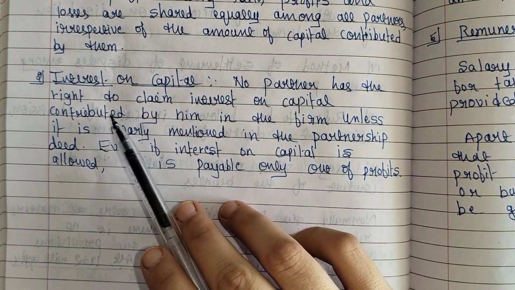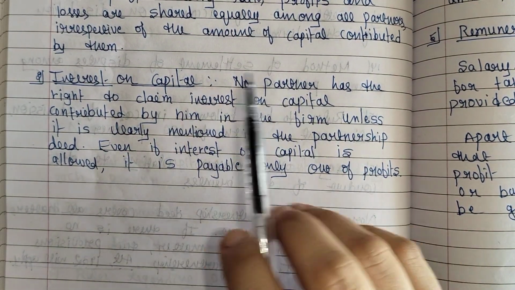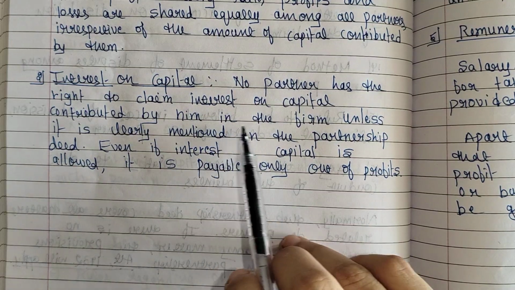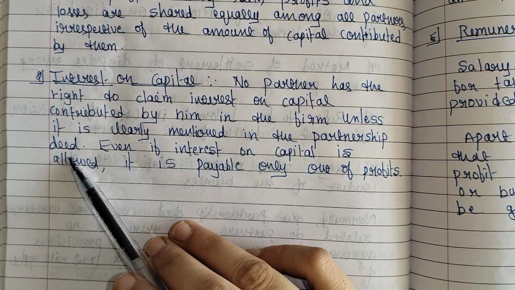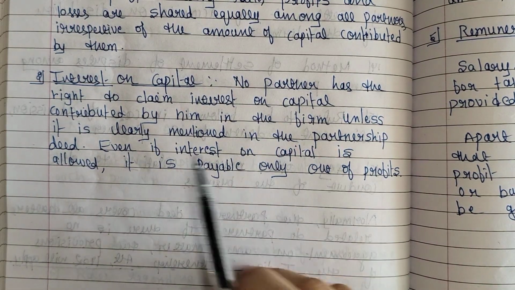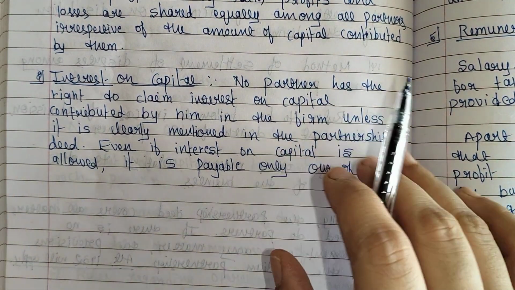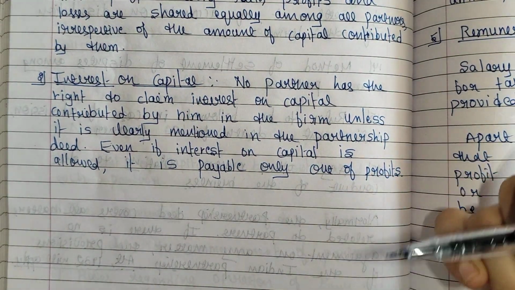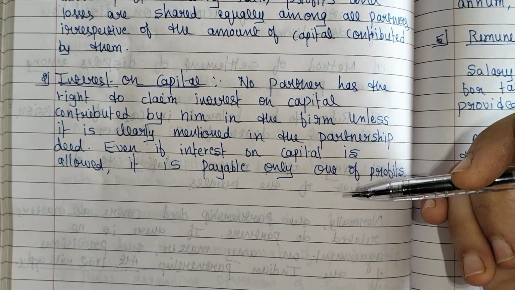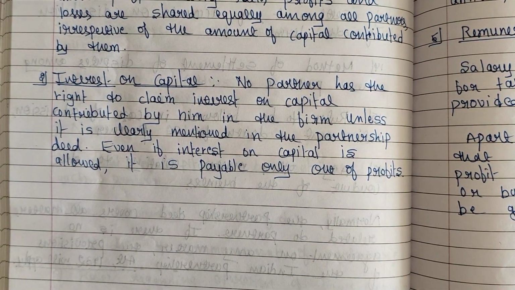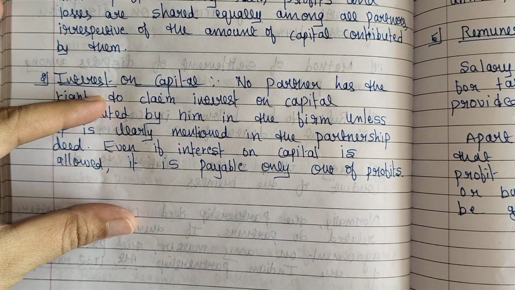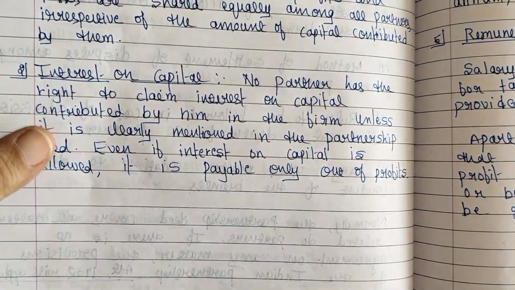No partner has the right to claim interest on capital contributed by him in the firm unless it is clearly mentioned in the partnership deed. Even if interest on capital is allowed, it is payable only out of the profits. If the firm has not earned any profit, then interest on capital is generally not paid. Clear? This is the provision of the Partnership Act. The first one is profit sharing ratio and the second one is interest on capital.